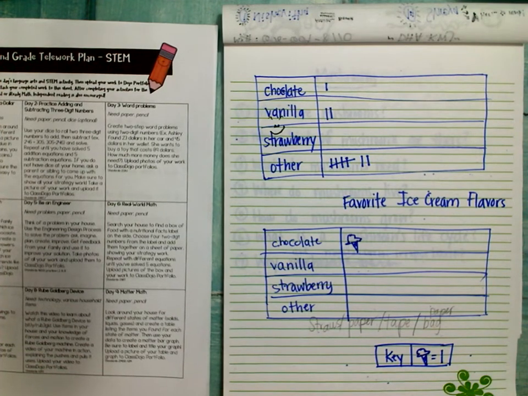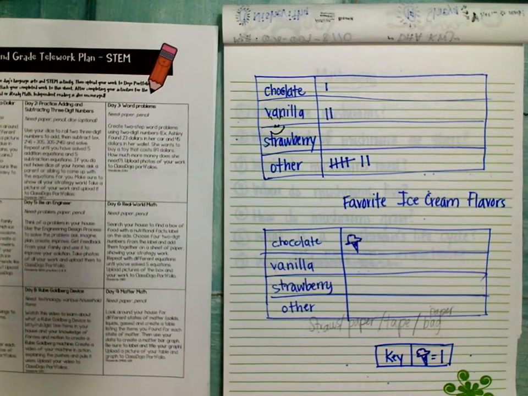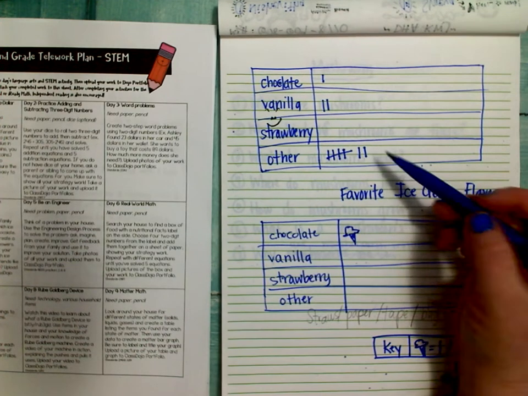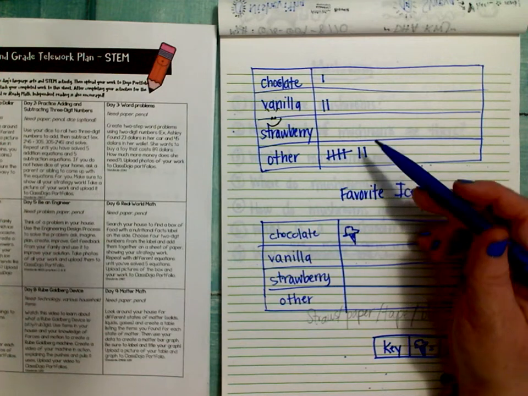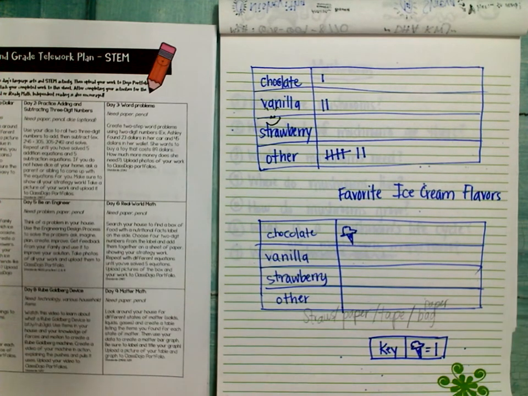And then you answer the questions at the bottom, which is, which ice cream do your family and friends like most? Obviously, mine's other. Which ice cream do your friends and family like least? Strawberry. How do you know? Well, I know because nobody voted for strawberry, and I know because 7 people voted for other, which is way more than anything else. Upload photos, and then you're going to take a picture and you're going to upload it, all right? Make sure it's neat, okay? Don't forget your title. Don't forget to label. Don't forget to create your key.